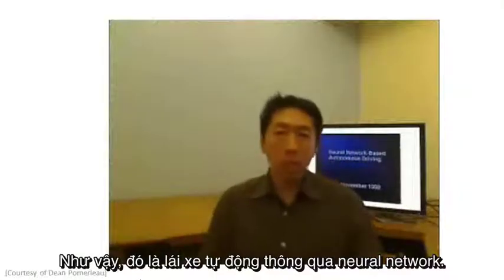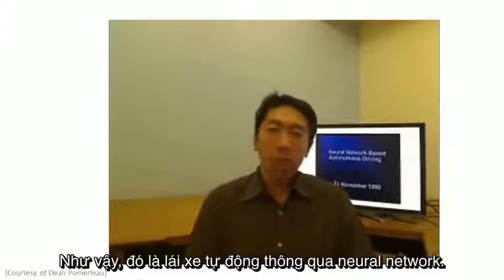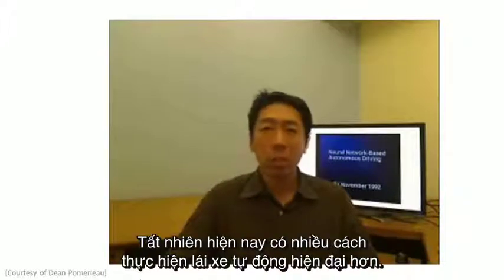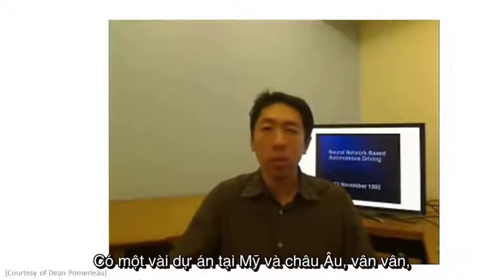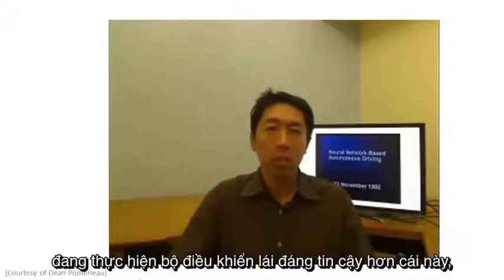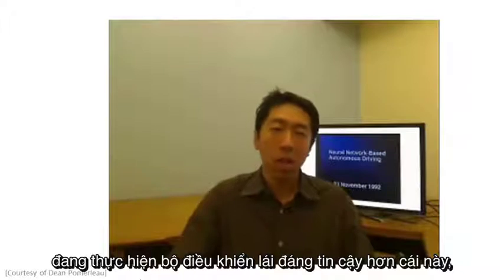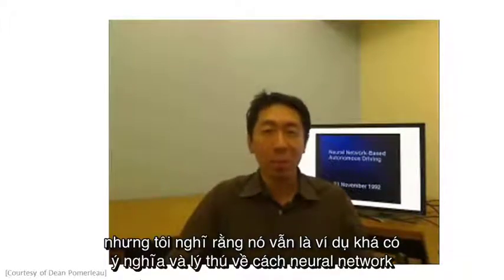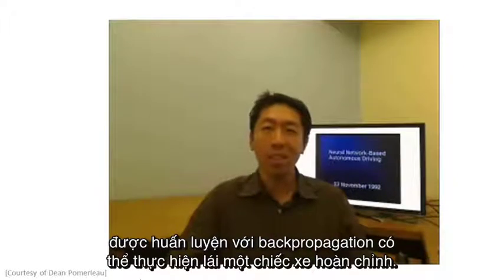So that was autonomous driving using a neural network. Of course, there are more recently more modern attempts to do autonomous driving. There are a few projects in the US and Europe and so on that are giving more robust driving controllers than this. But I think it's still pretty remarkable and pretty amazing how a simple neural network trained with backpropagation can actually learn to drive a car somewhat well.